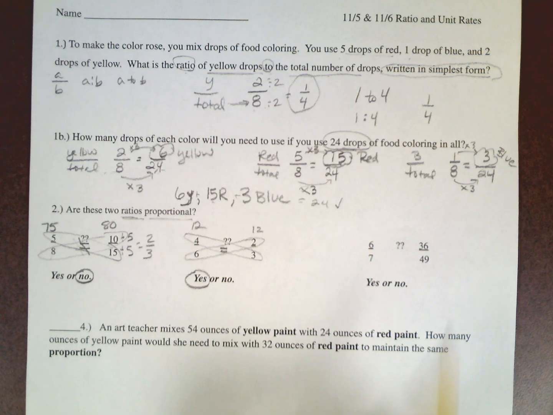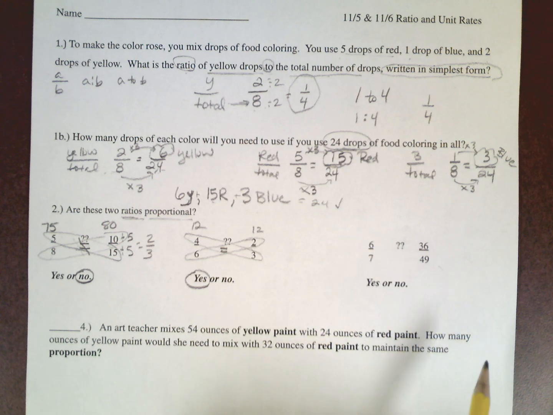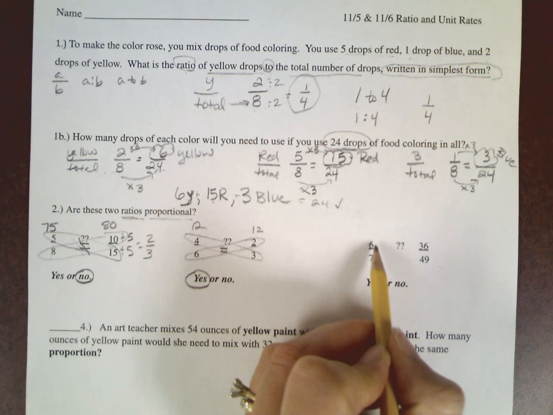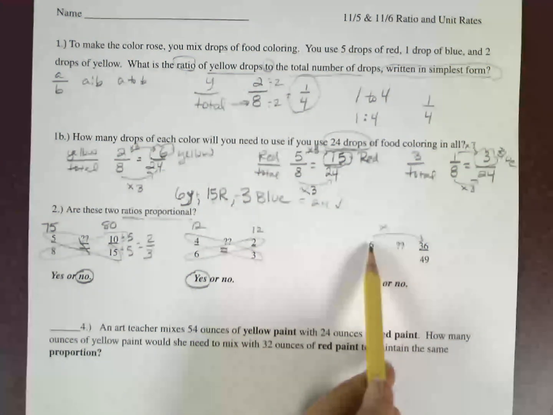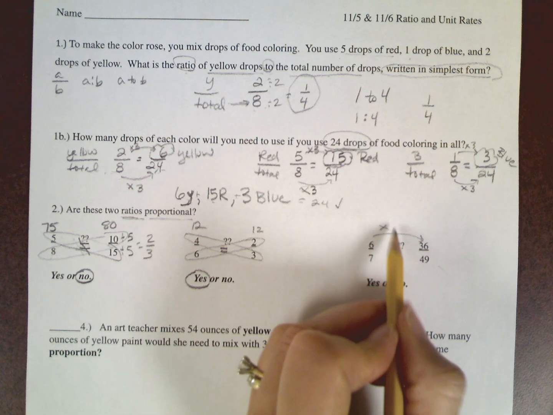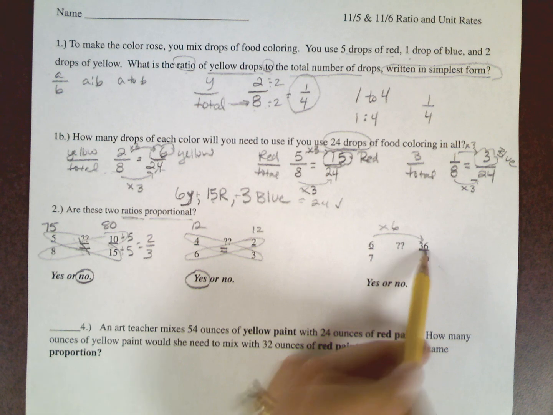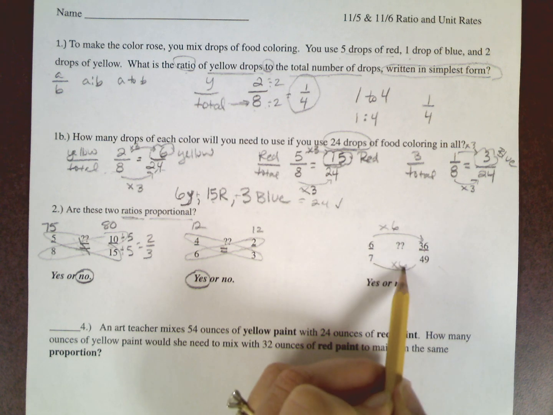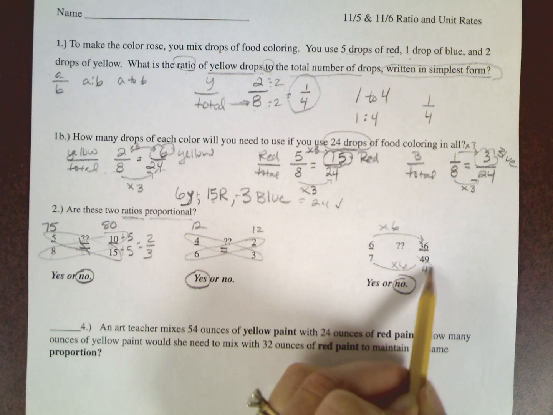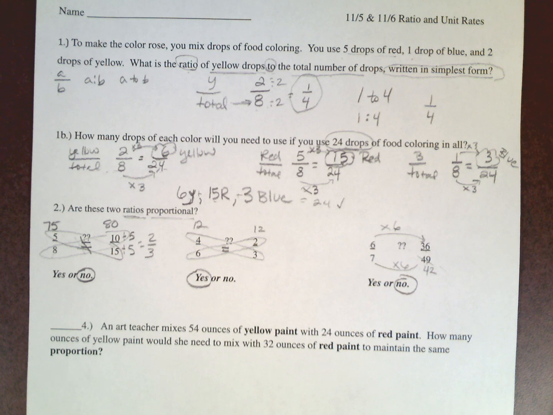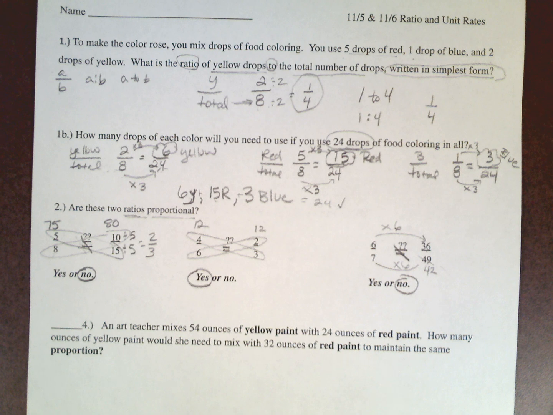All right, let's look at this last one. Now, 36 and 49 are kind of large to do my cross products. I would need my calculator. So what I'm going to do is I'm going to look to see 6 times something, does that give me 36? So I could reduce this, but right now I'm going to look to see, can I scale up? And I can if I multiply by 6. So 6 times 6 is 36. All right. Is 7 times 6 49, though? In this case, no, it is not. It should be 42. So that's a no. So that would be a not equal sign in there. So they're just two ratios, but they're not equivalent.